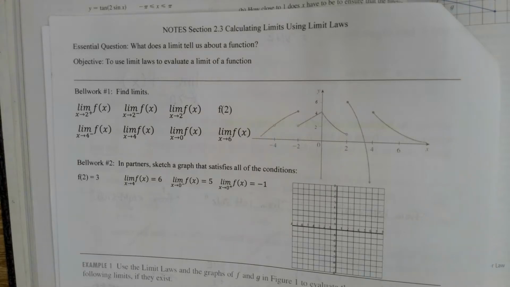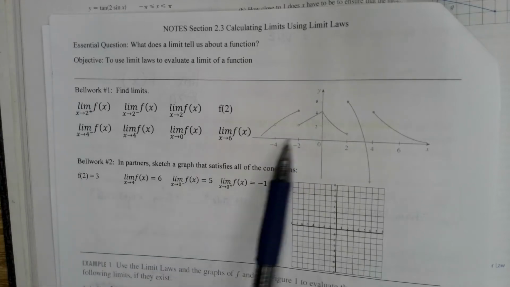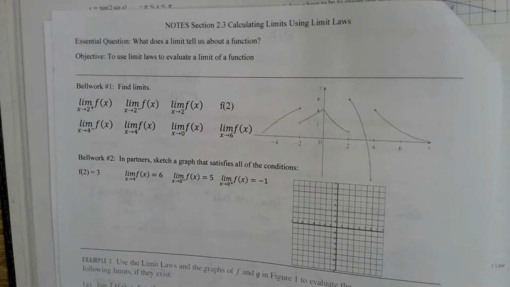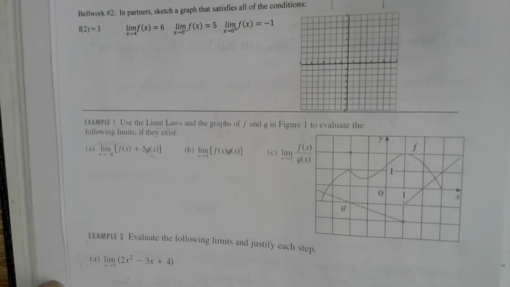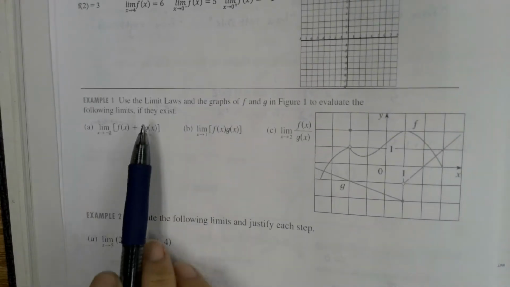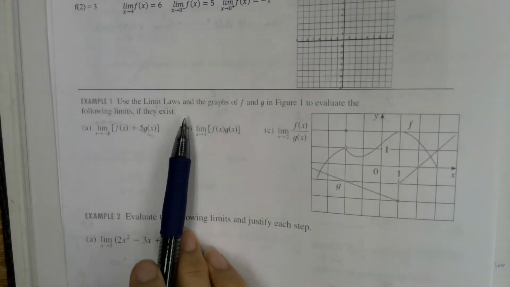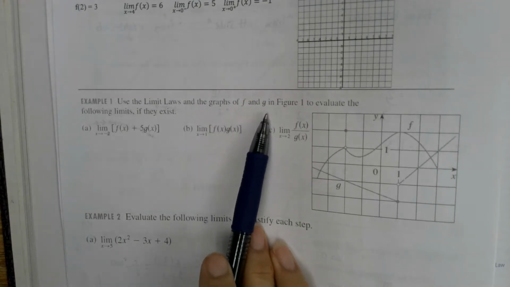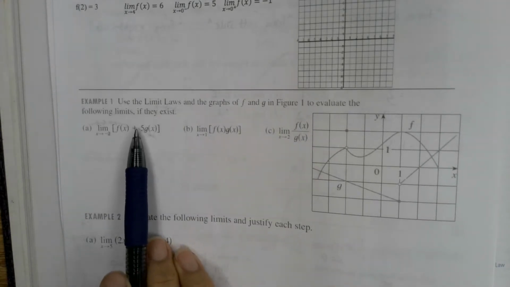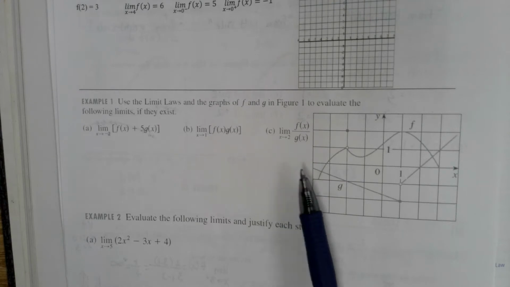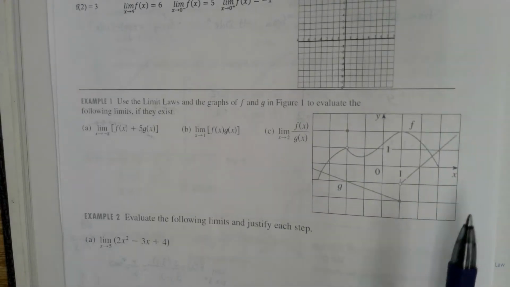Using Limit Laws. I'm on page 6 of your Chapter 2 notes packet, and we're going to skip over the bell work questions since you're not in class, and dive right into an example that asks us to use the limit laws and the graphs of f and g to evaluate the following limits. You have previously learned how to find limits at a point: a left-sided limit, a right-sided limit, or a limit from both sides.